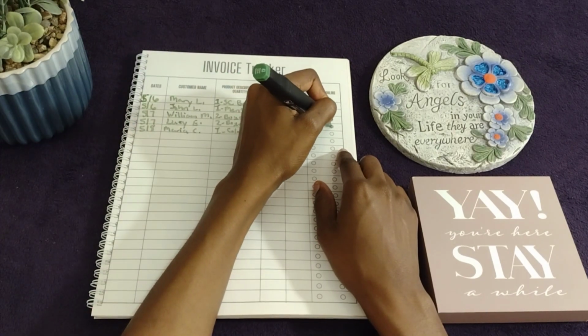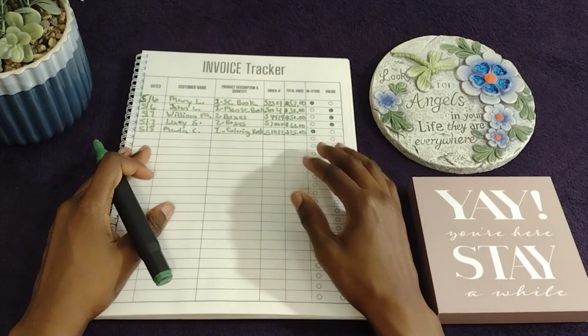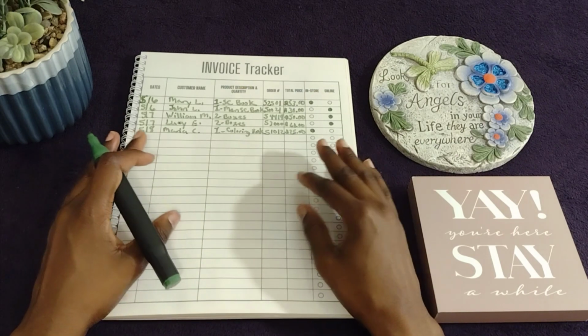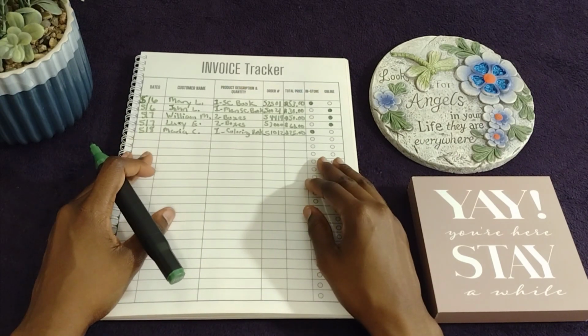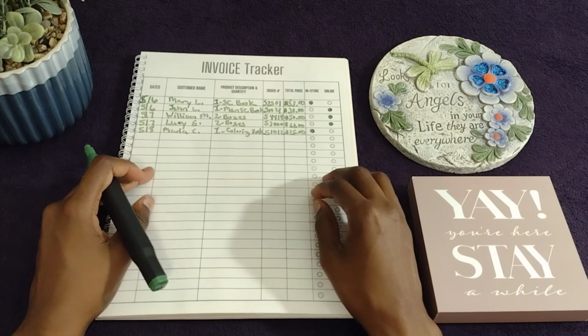Lucy online, and then the last one, Maria, she did it in the storefront. Okay, and so that's basically how you will work this invoice tracker, you guys. And so that is pretty much how this works, and I hope this is helping someone tremendously on how to use the tracker. I hope this will be a benefit for you guys.